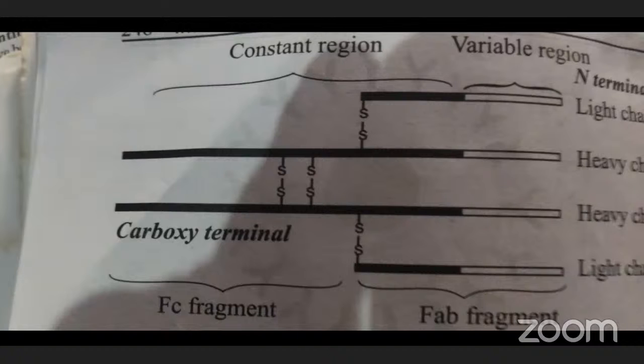The heavy chains are also of five types. What are they? Gamma, alpha, mu, delta, and epsilon.